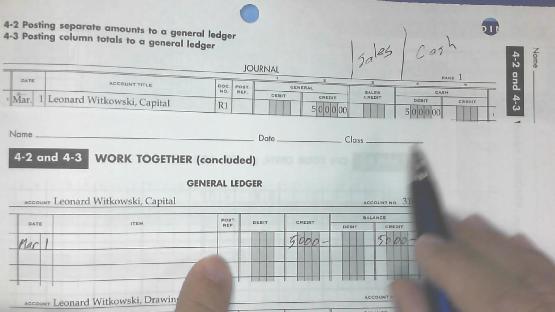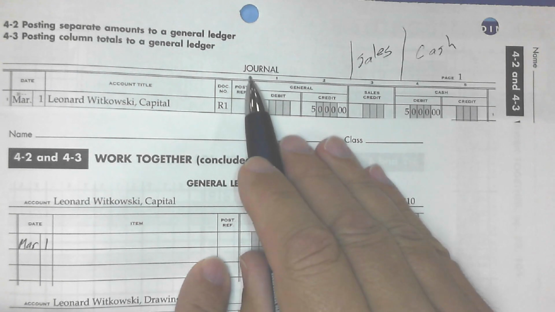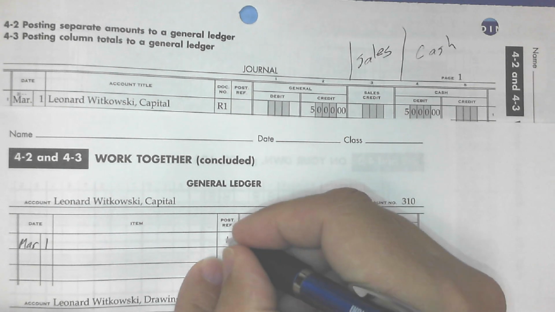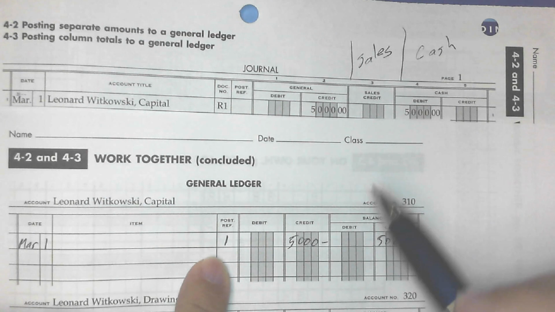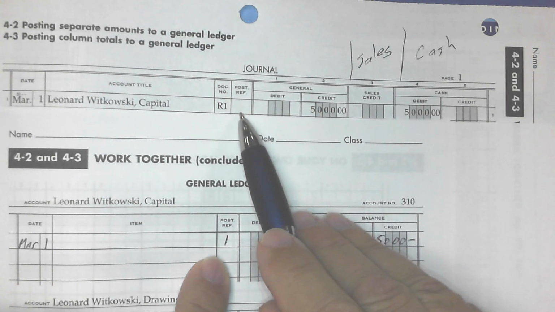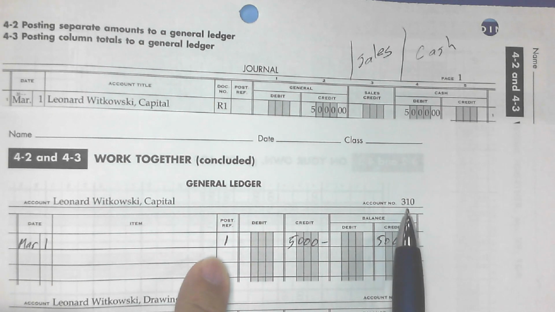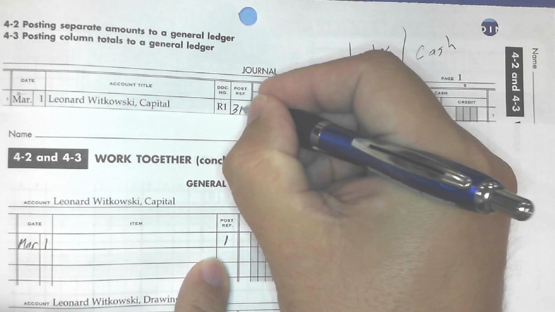This came from page 1 of the journal, so we can just write 1 in here because it was on page 1. And then we've got a posting reference box here. This came from account 310, so we can put 310 right here.